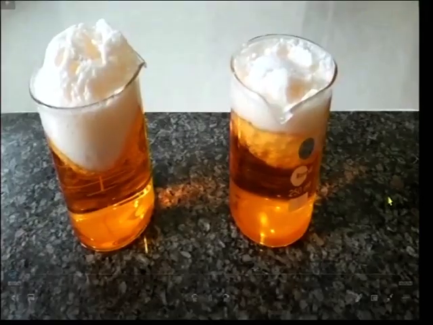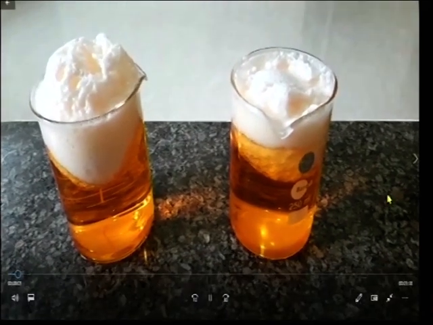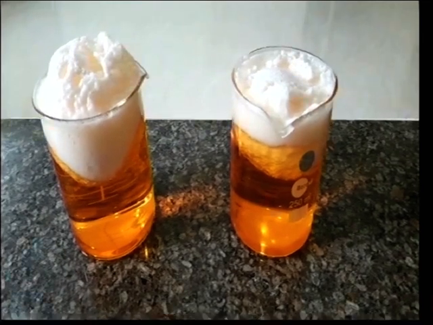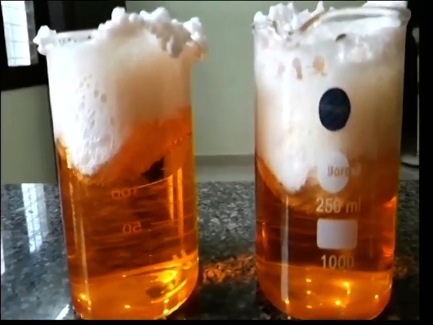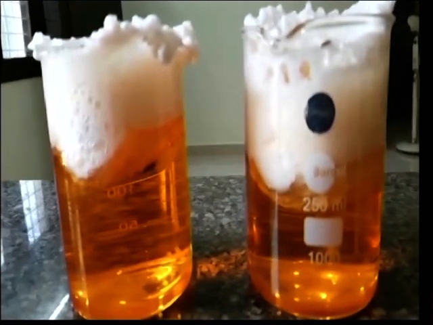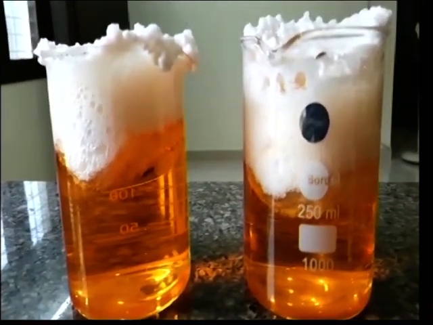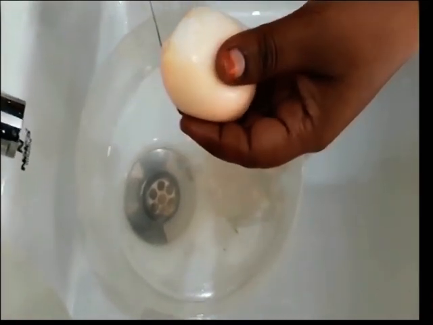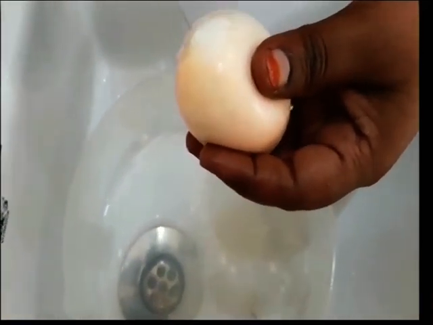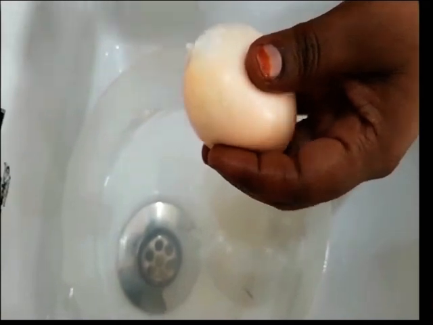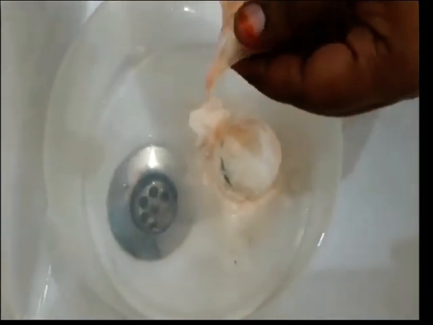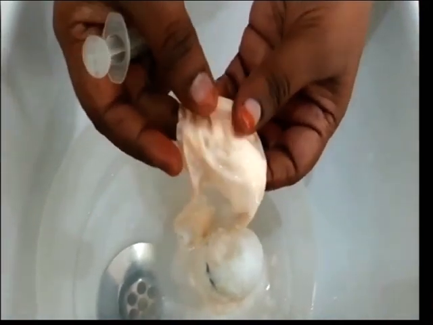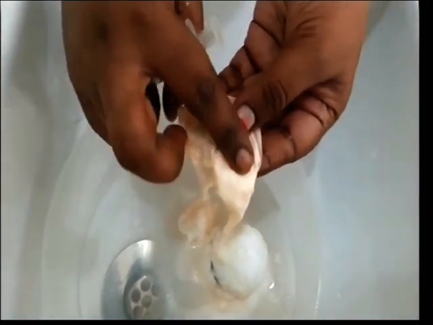Now children, I have dissolved 2 raw eggs in cleaning acid for the preparation of the semi-permeable membrane. Children, you can see slowly the egg is dissolving. You can see the broth also. Now pierce the egg membrane and drain out the contents. This is the egg membrane. I need to clean it well.